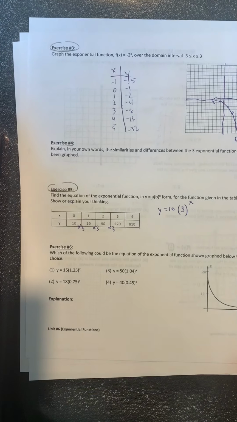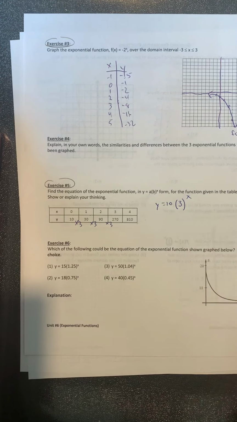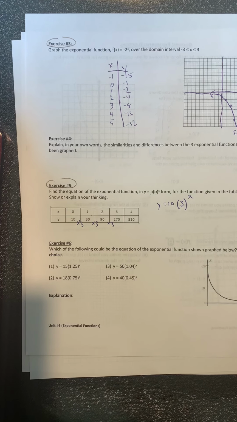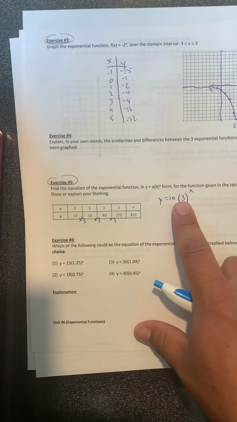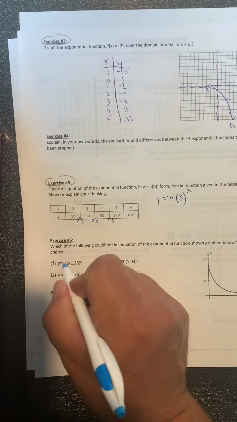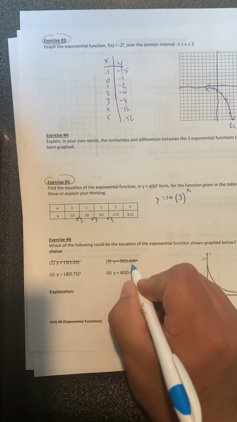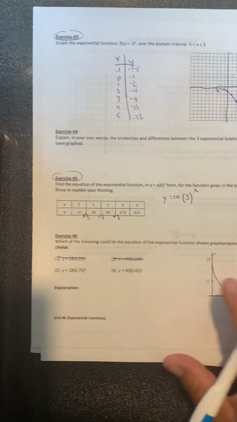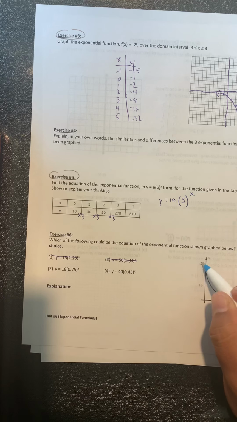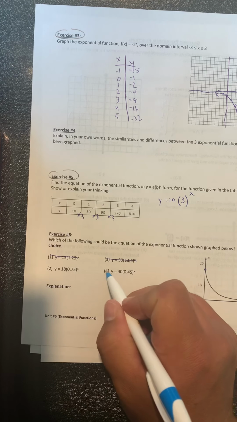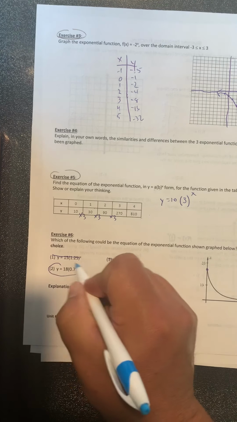All right, if you look at exercise 6, this thing's going down. It's decreasing. So decreasing, remember we talked on Monday, decreasing is when your b value is less than 1. So it can't be this, and it can't be that, because my b values are bigger than 1. Now I just got to look. Here's the y-intercept. That's between 10 and 20. All right, this one's 40. Can't be that one. Has to be this one.